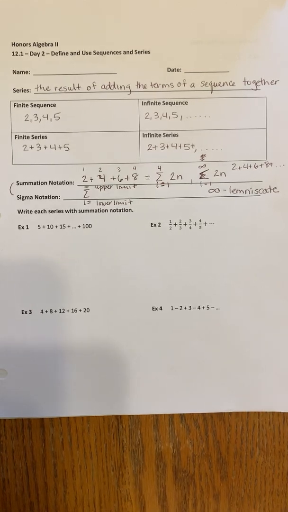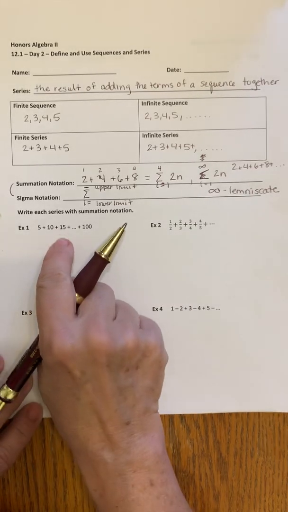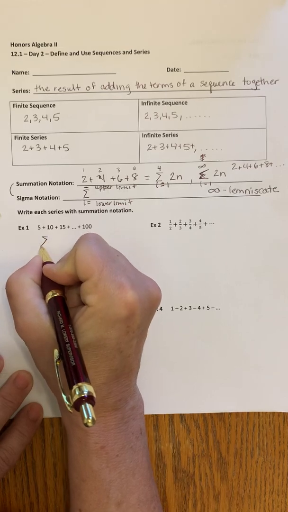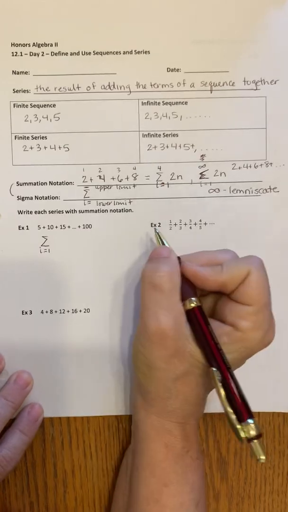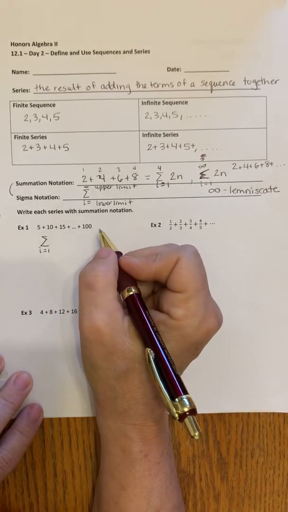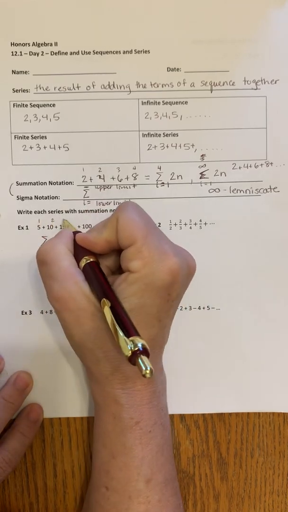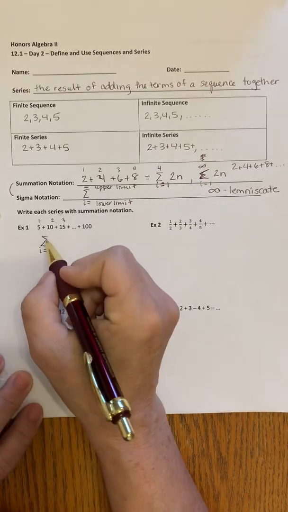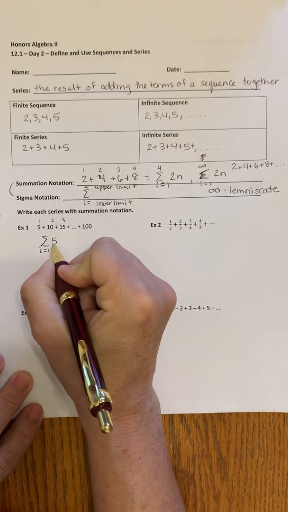All right, now what we want to do is write these in sigma notation. So what we're going to do is start here by making the sigma. Let's call this I is equal to 1. Now we have to figure out where it stops, and we have to figure out what is generating that. If I put a 1 up here and a 2 up here and a 3 up here, you can see that what I'm doing is multiplying 1 by 5, 2 by 5, 3 by 5. So this is going to be 5n.